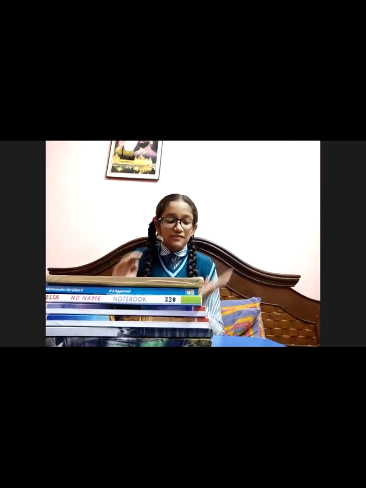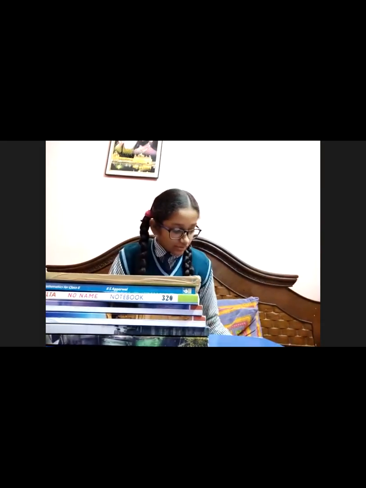So the last type of friction is rolling friction, which is the weakest type of friction. It comes into play when an object rolls over another surface. Why is rolling friction the weakest? Because, as you can see, the surface area that comes in contact with the table is very less.